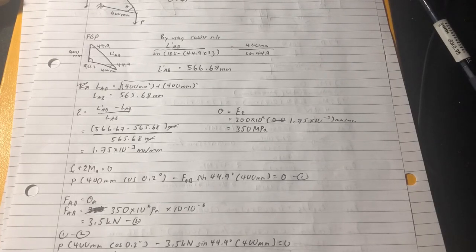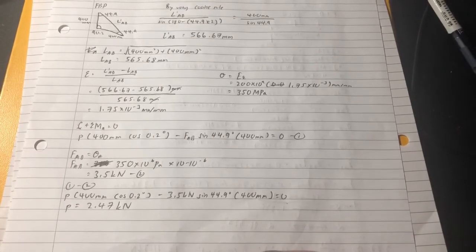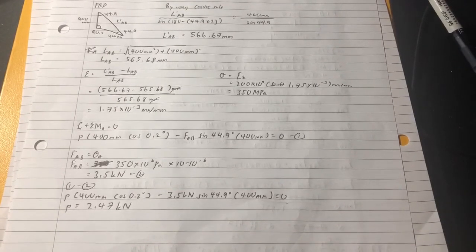So akhirnya kita akan dapat berapakah load applied at P, which is P is equal to 2.47 kN. Akhirnya kita dapat jawapan P equal to 2.47 kN.